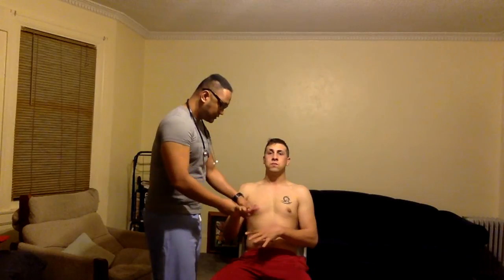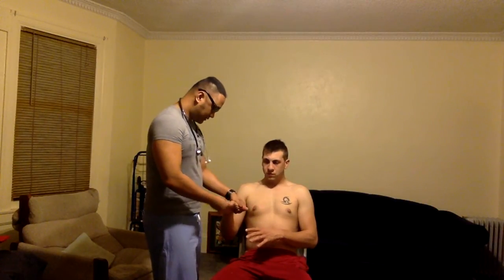So you wanna inspect any. Can you show me your fingers? So you wanna see his fingers for any cyanosis because that usually indicates what? Poor circulation. You want to check for capillary refill, which is usually less than 2 to 3 seconds and goes back to its normal color.